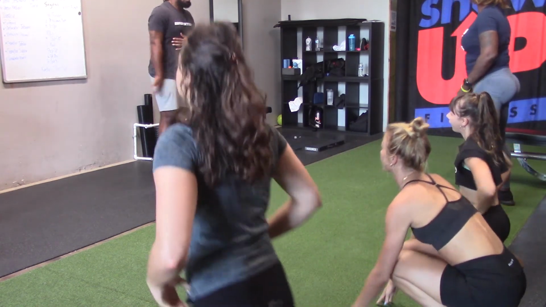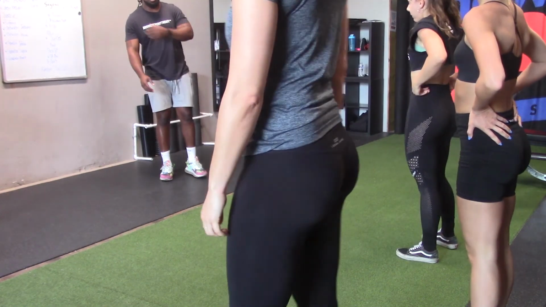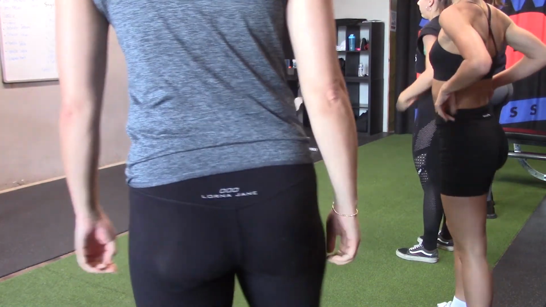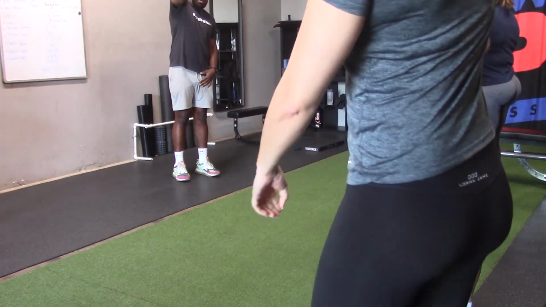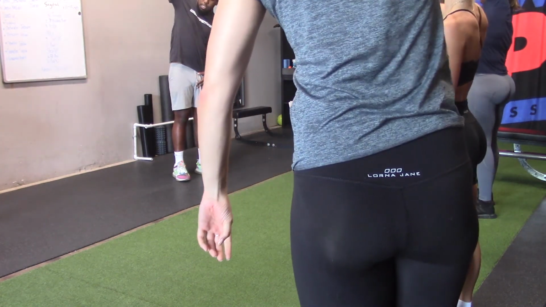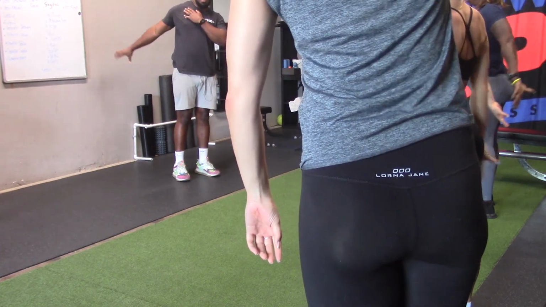We're just going to do some what we call arm CARs. They stand for controlled articular revolutions. It's really good for the shoulder girdle, the rotator cuff. Let's start with that thumb down. Going in a full circle, slow and controlled, and then you're going to reverse that movement.